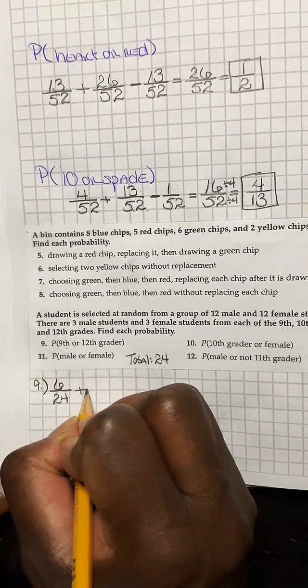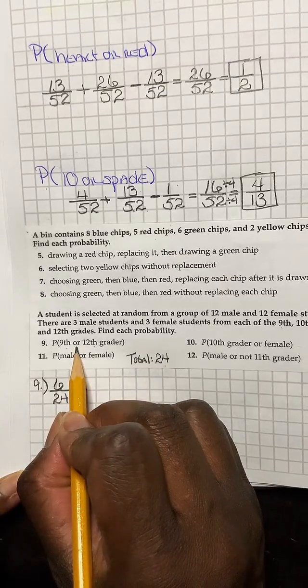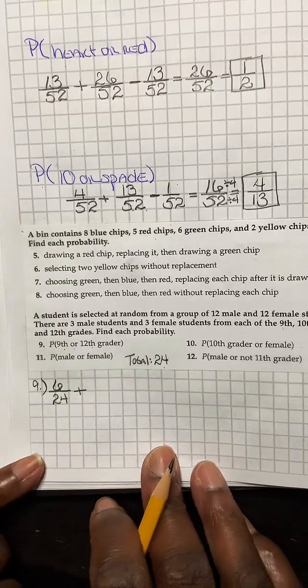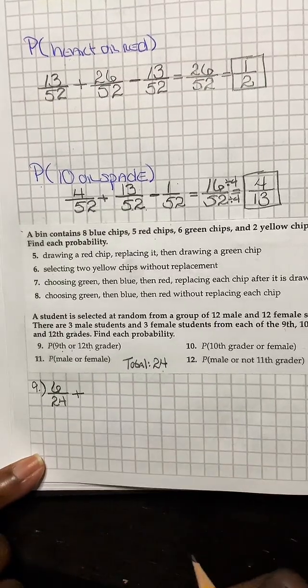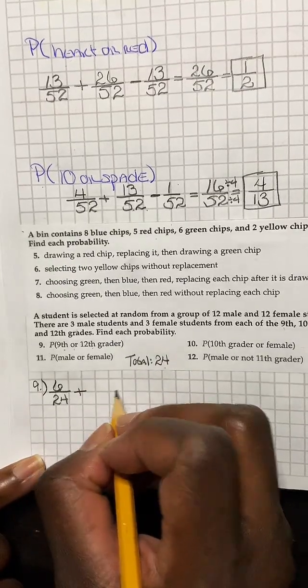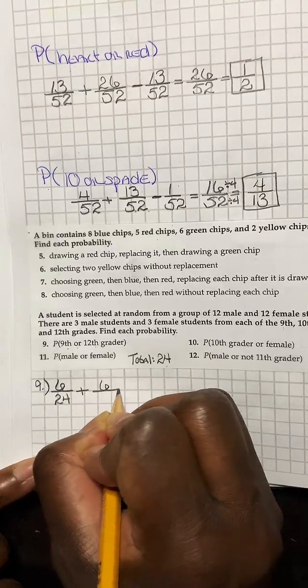Plus, and the reason why it's plus, because we're using the word or. My 12th graders. Okay? So how many 12th graders? Okay, 3 each. Yep. Same thing's happening with the 12th graders.